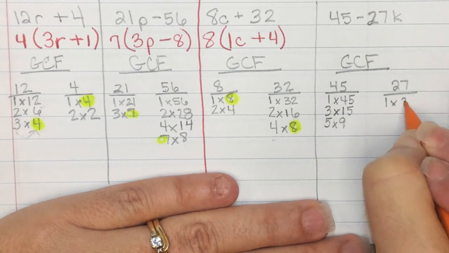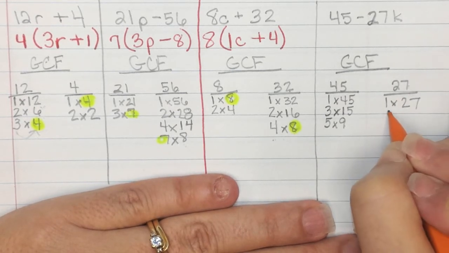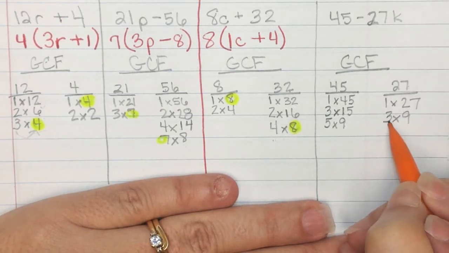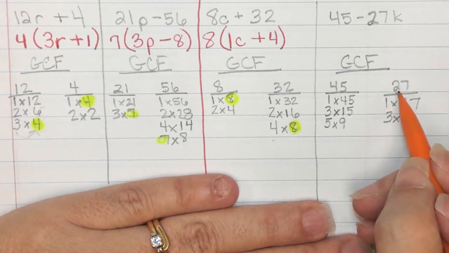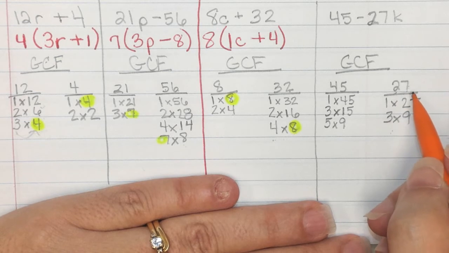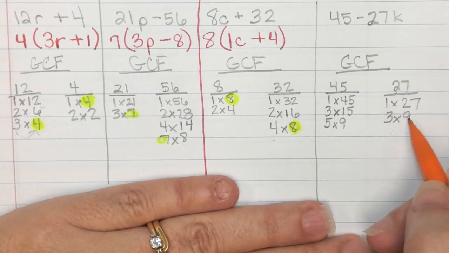1 times 27. 2 won't work because that's not even. 3 times 9. Okay. 4? No, because it'd be like 24 or 28. 5 won't because it doesn't end in a 5. 6? Nah. 7? Nope. 8? Nope. 9. Got it.